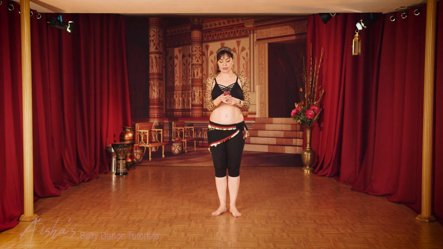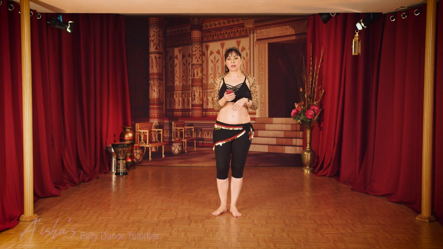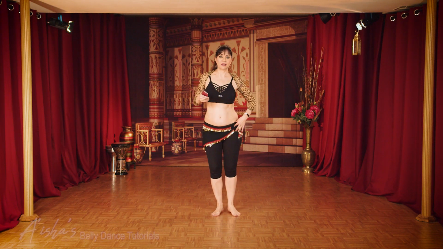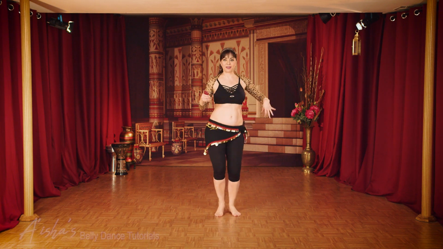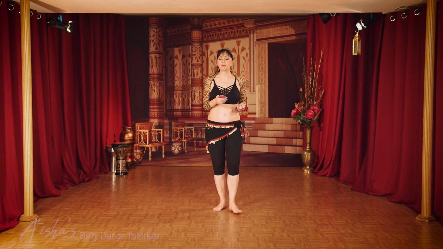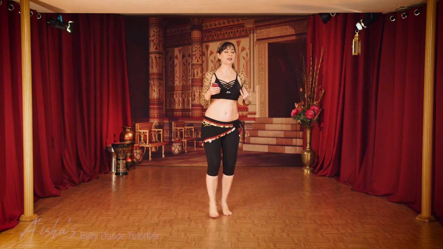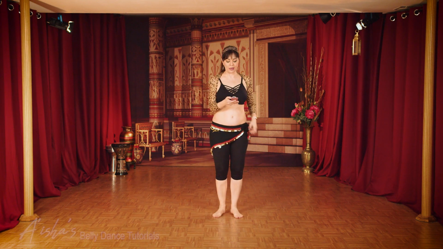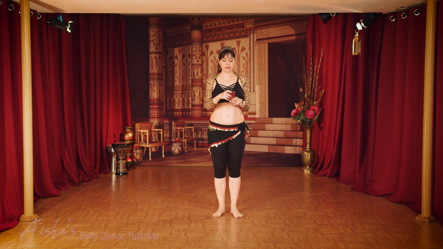Veil work if you have a veil, but it's not the time yet to do body things. This is going to come later, usually on Maxum. But for this one, you just move around. Okay. Let's try this other song. It's called Nura, a very beautiful song.